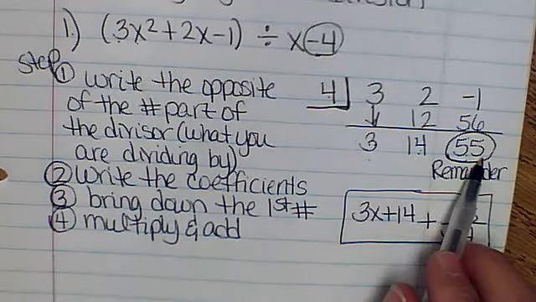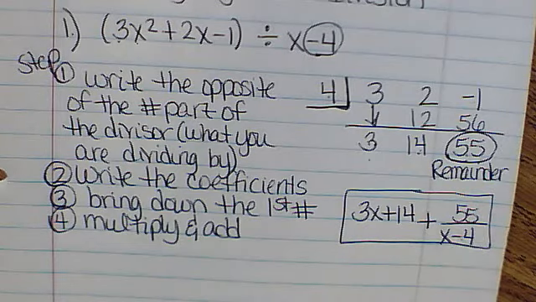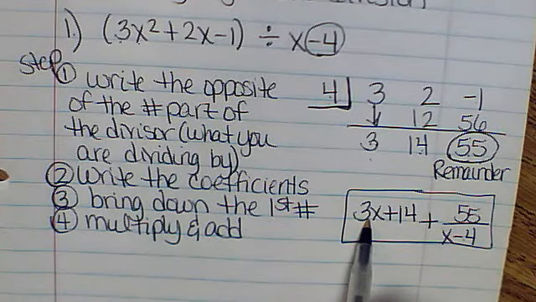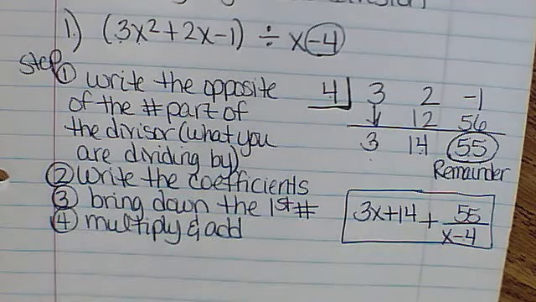The last number is always your remainder. It goes over what you divided by. Then working to the left, the next number is just the plain number, and then the next thing gets the x. So 3x squared plus 2x minus 1 divided by x minus 4 is just 3x plus 14 plus 55 over x minus 4. The answer looks the same as long division, it's just a quicker and easier way.